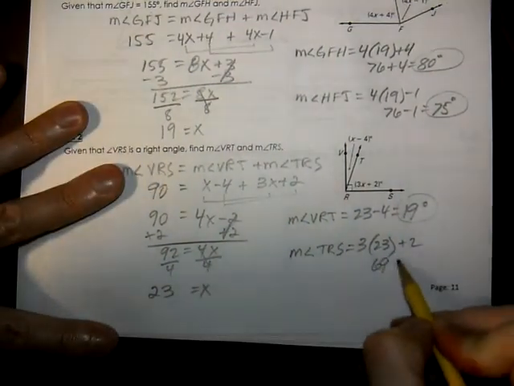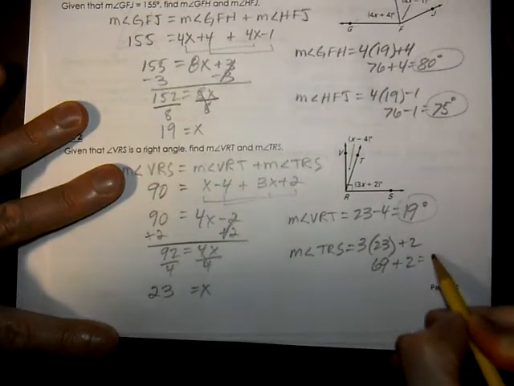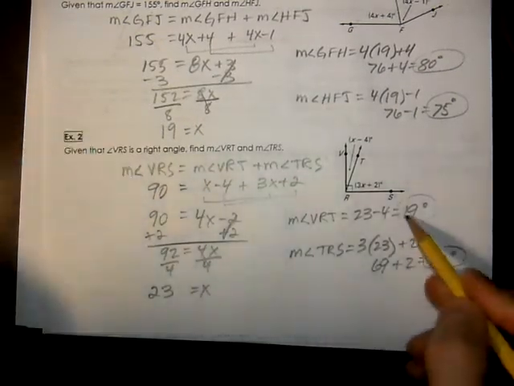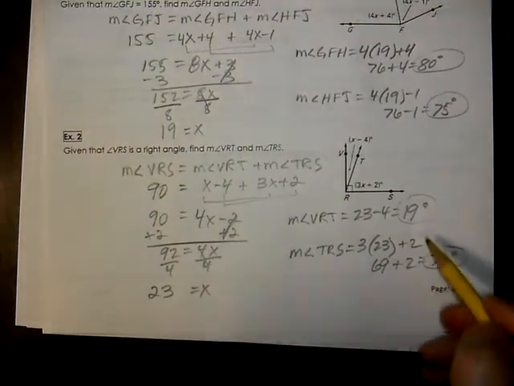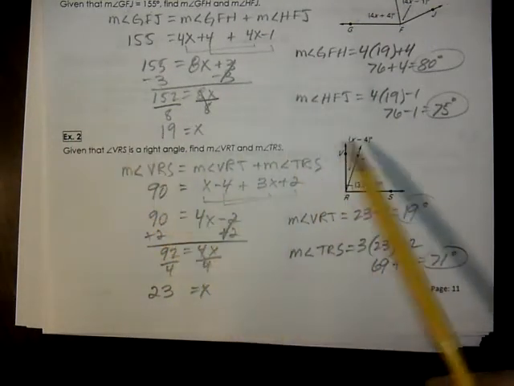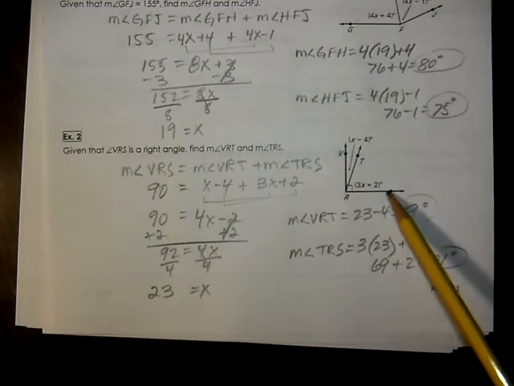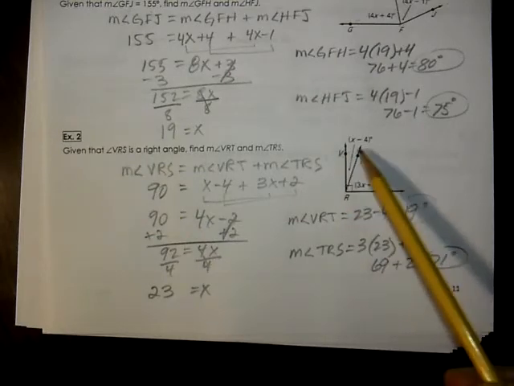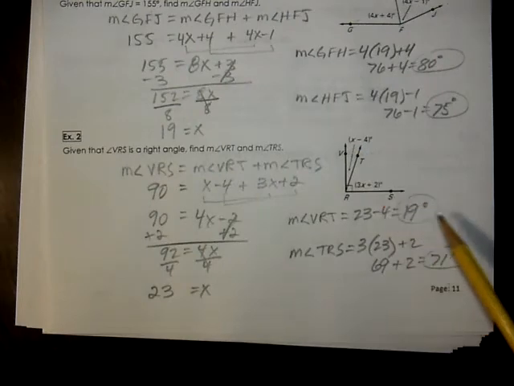That's 69 plus 2, which is 71 degrees. Together, those add up to 90 degrees. And that's what the big angle VRS was, 90 degrees. These two added together add up to 90. We seem to be on the right track.